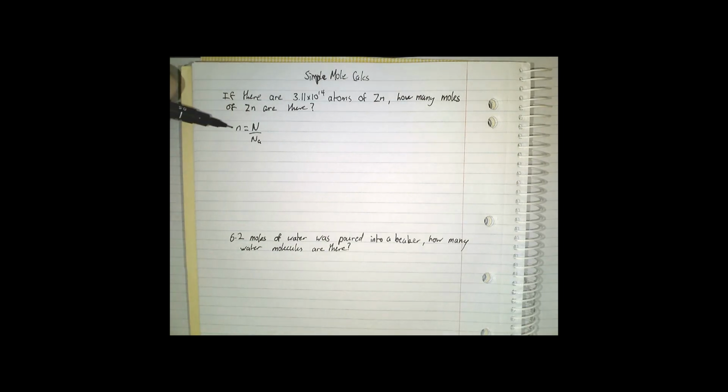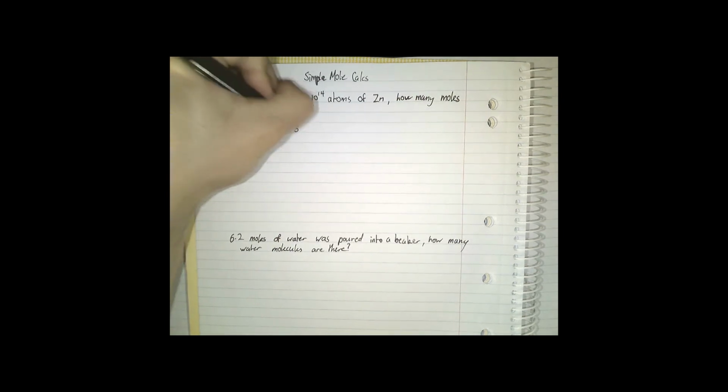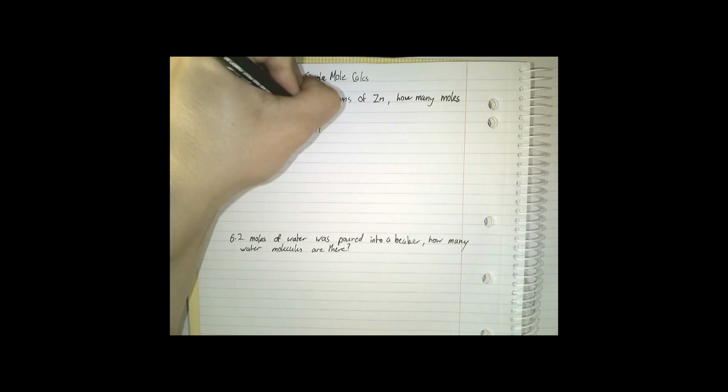And to make this conversion, we need to be using our n equals big N on Na equation. So again, n is the number of moles, big N is the number of particles, and Na is the Avogadro constant. Currently, we've been given in the question big N, that we have 3.11 times 10 to the 14 atoms.